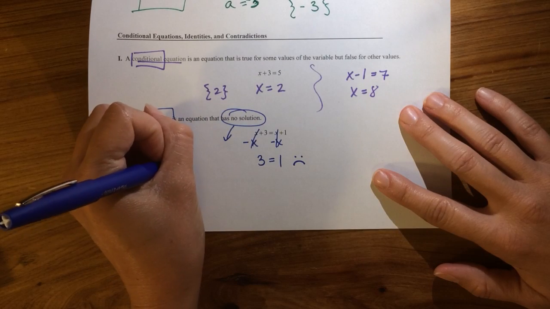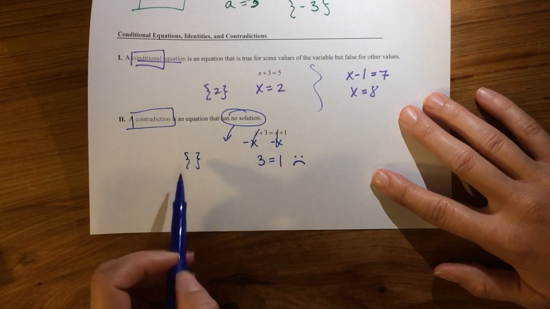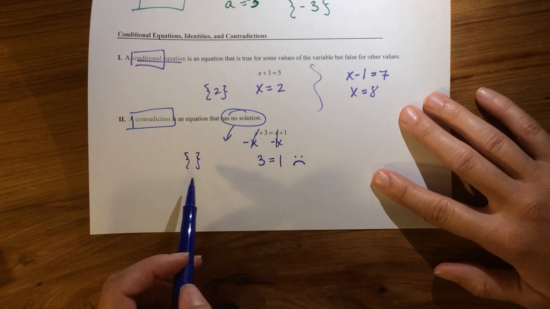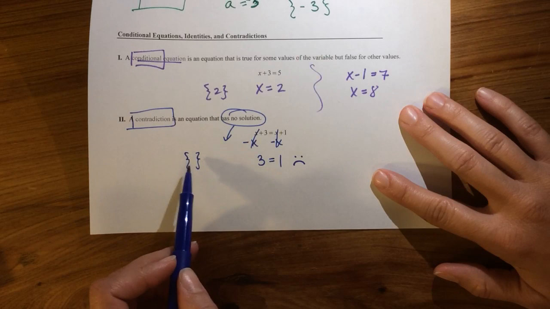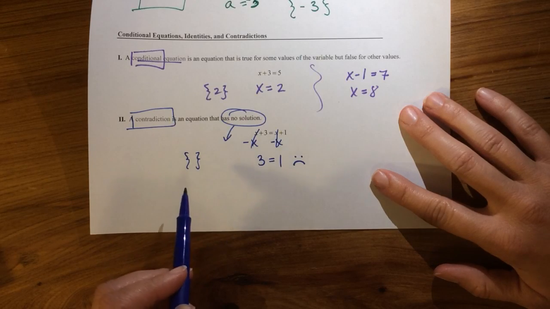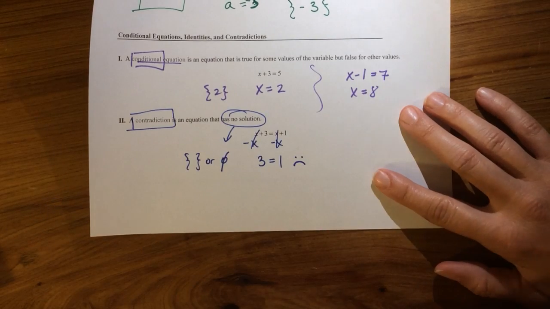We write no solution with either empty braces to signify, hey, if the braces represent the answer, then if you don't have anything inside the braces, the lack of anything signifies no solution. Or it's a 0 with a line through it.